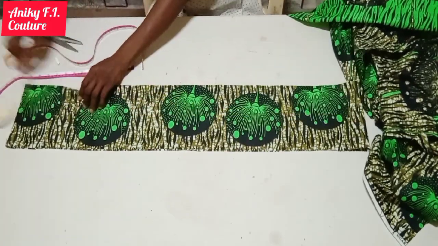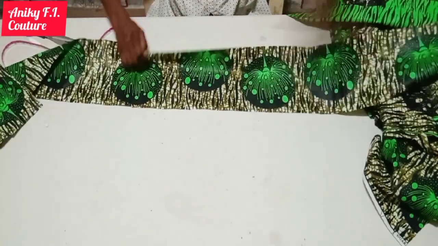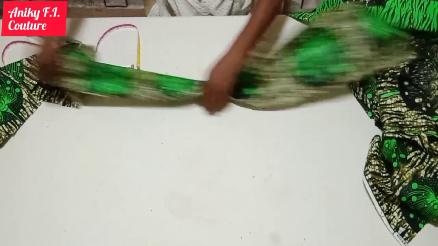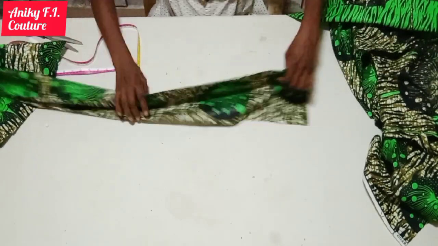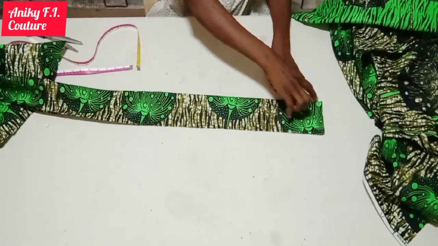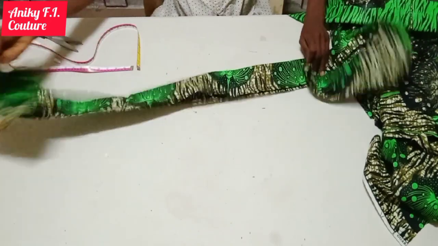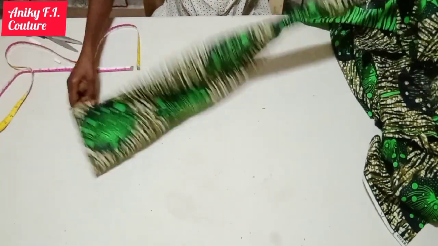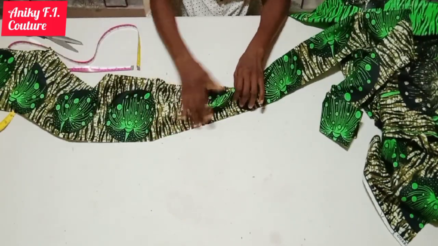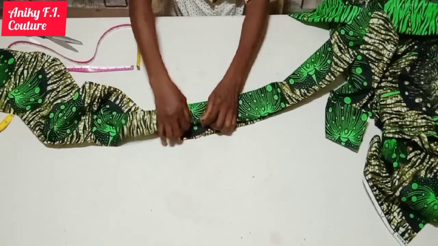So I'm going to open it up like this, fold it like this. This is the right side. I'm going to fold it like this, and I'm stitching from here. I'm going to stitch from here with 1/2 inch all the way around till I reach the second edge here. But I'm going to leave about 2 to 3 inches at the middle here for me to bring it out at the end of the day.